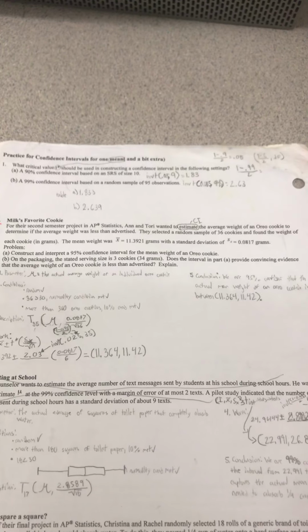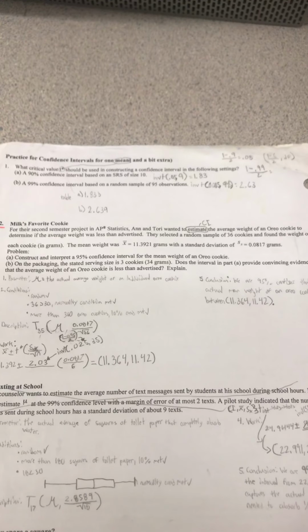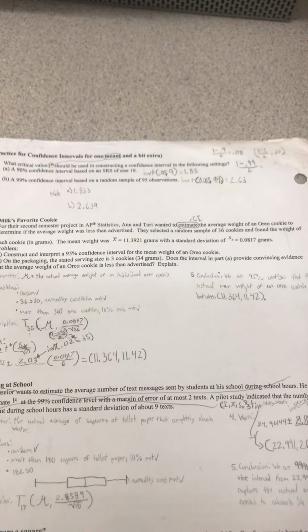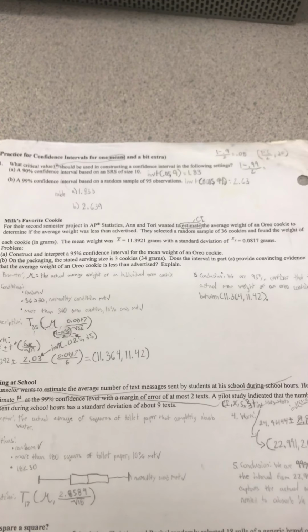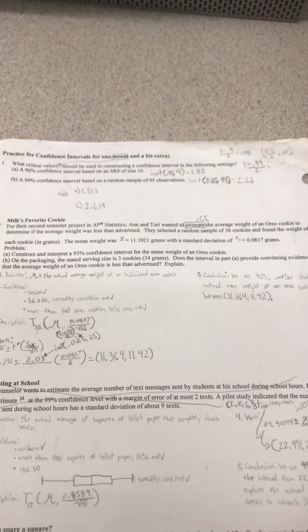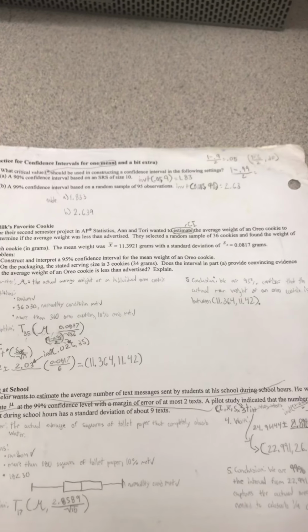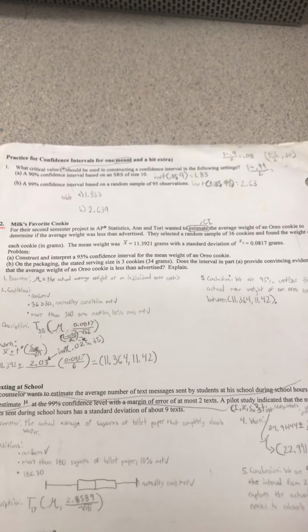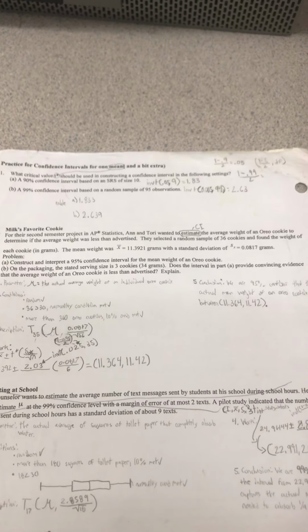Right now I'm going to be teaching you how to do a means, one sample confidence interval. So, Milk's favorite cookie. For their second semester project in AP Statistics, Ann and Tori wanted to estimate the average weight of an Oreo cookie to determine if the average weight was less than advertised. They selected a random sample of 36 cookies and found the weight of each cookie in grams. The mean weight was 11.3921 grams with a standard deviation of 0.0817 grams. The problem says construct and interpret a 95% confidence interval for the mean weight of an Oreo cookie.